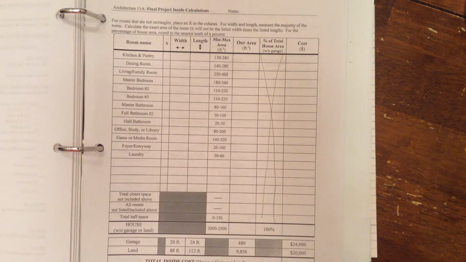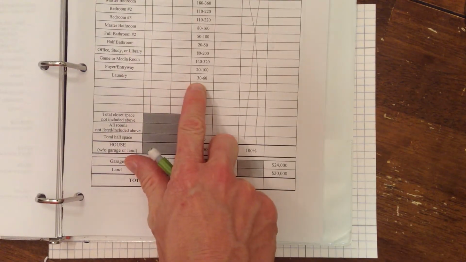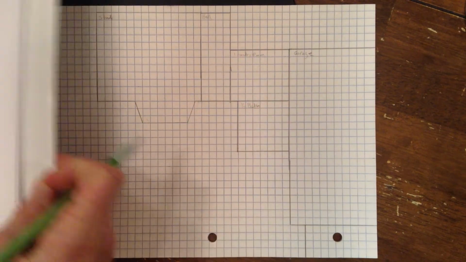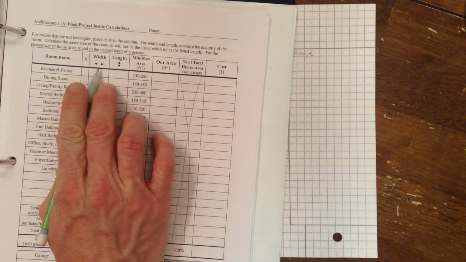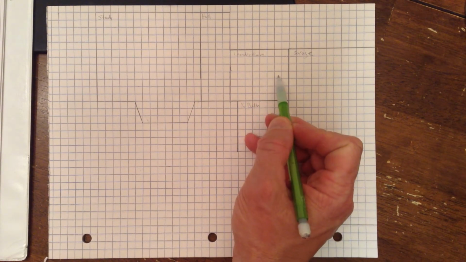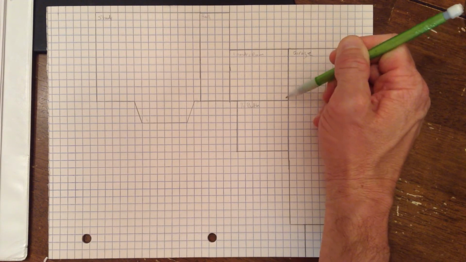So for example, my first room was the laundry room, and so I looked right here on the laundry room, and it should be between 30 and 60. So my width, which is from left to right, because width is always going to be left to right, my width is 1, 2, 3, 4, 5, 6, 7, 8, and my length is 1, 2, 3, 4, 5, 6, 7.